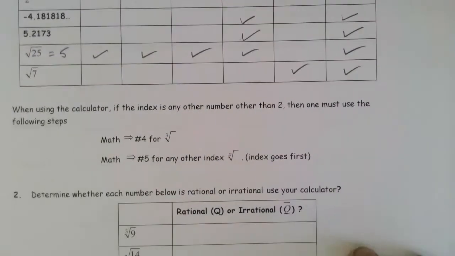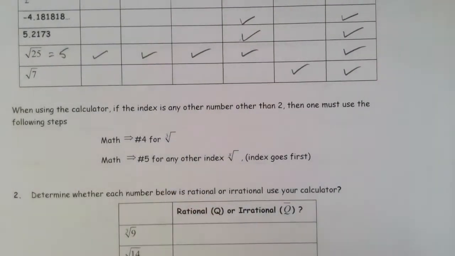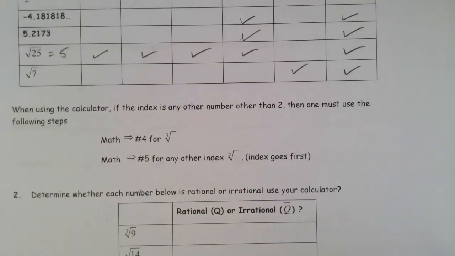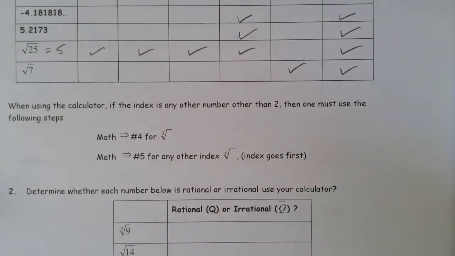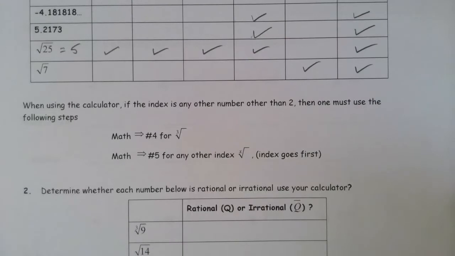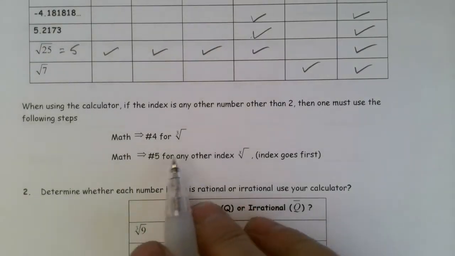Now, when it comes to that last little bit there, taking a look at those square roots, could be cube roots, fourth roots, or whatever, it helps to be able to go to the calculator and figure out, by looking at the decimal, whether or not a number falls into those categories here. So we need to be able to take the root.